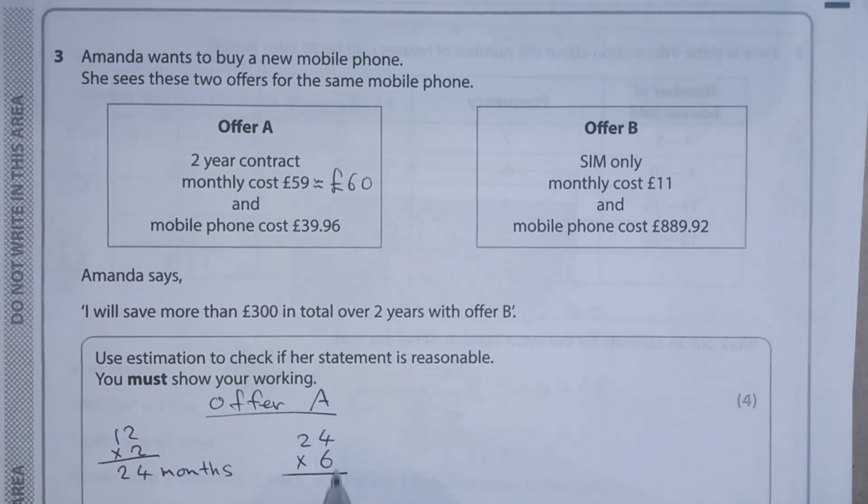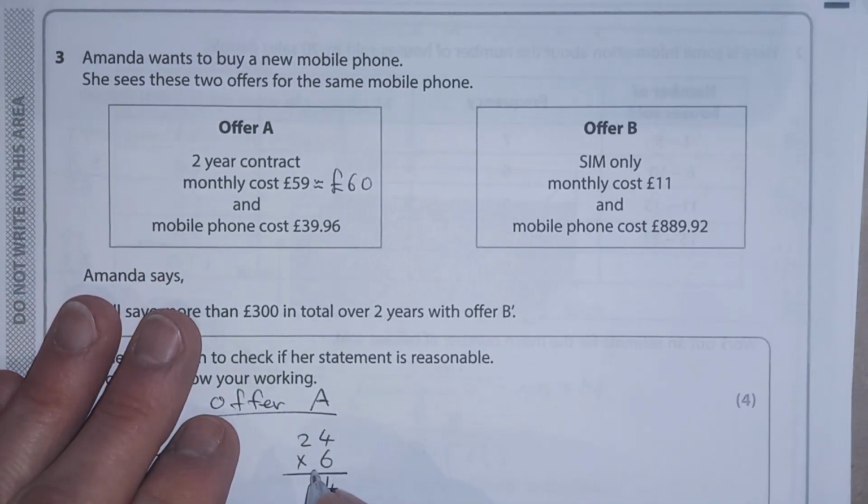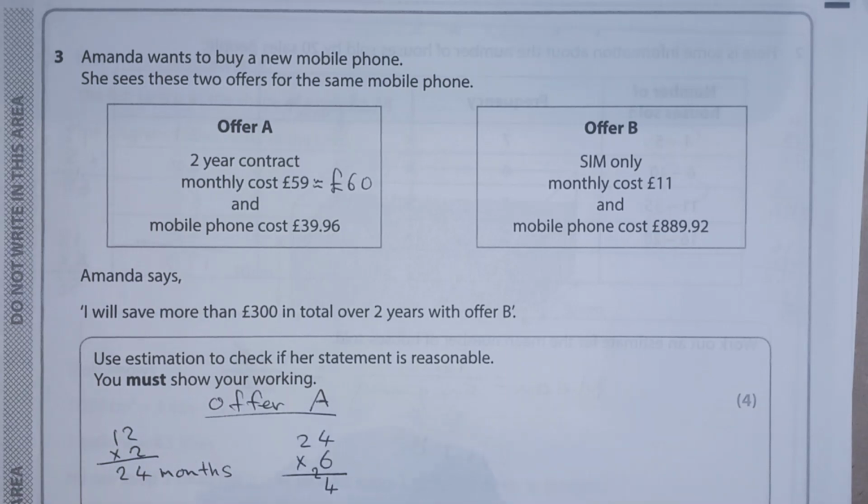I'm going to ignore the 0 for now and do 4 times 6. So we've got 6, 12, 18, 24. 2 times 6 is 12, plus the 2 is 14. Now, 6 times 24 is 144, but we wanted 60, so we can just put a 0 on the end. So we're going to have £1,440.